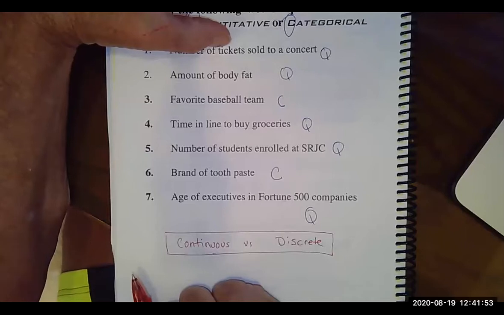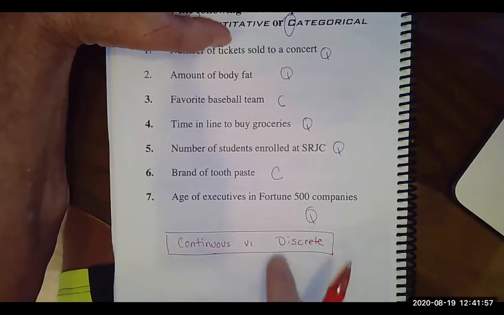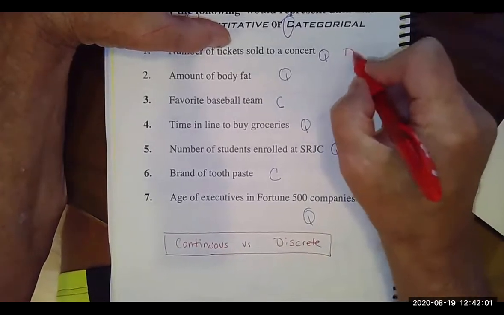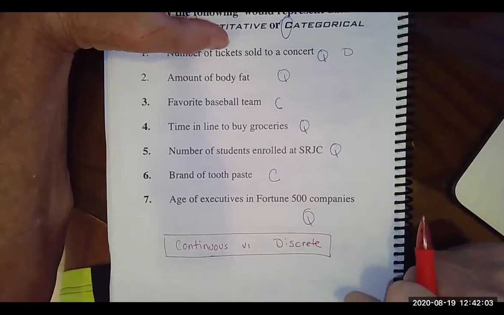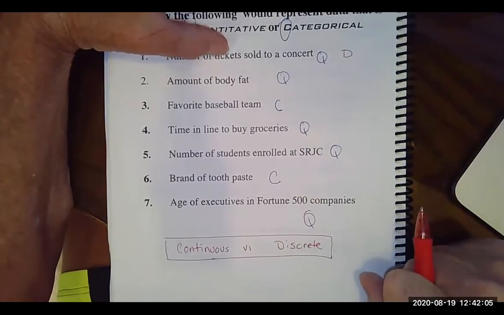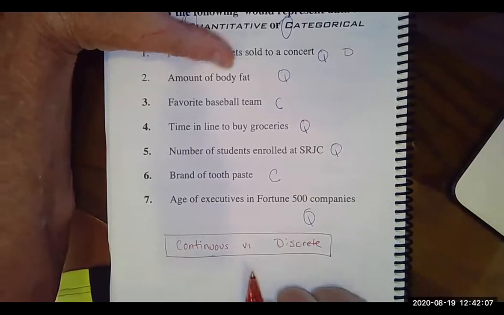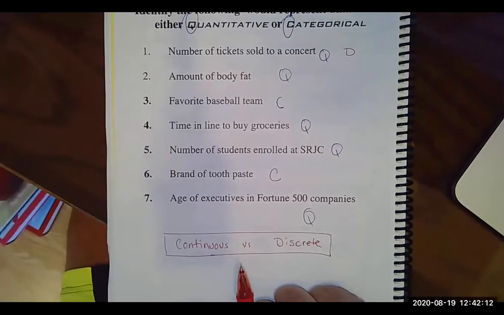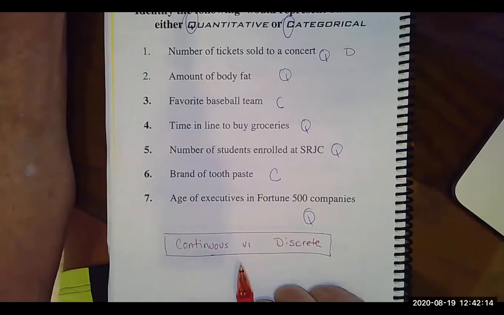Well, I don't have 2.5. Yeah, it's got to be discrete. It's a distinct number. So D for discrete. Okay, the amount of body fat. Now, one might argue and say, well, it's measured in grams. Oh, I just used the word measured, didn't I?